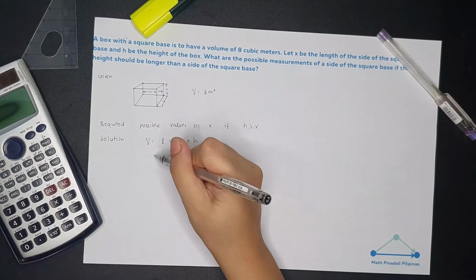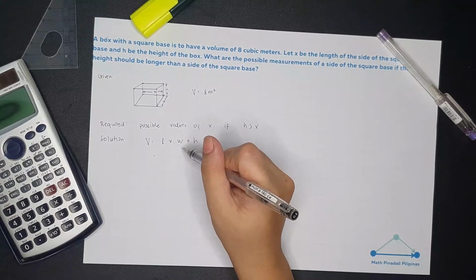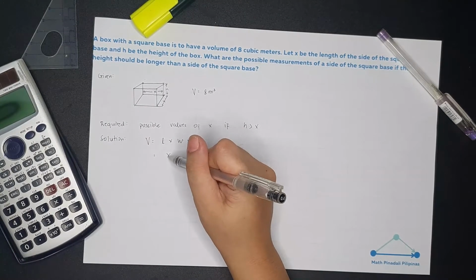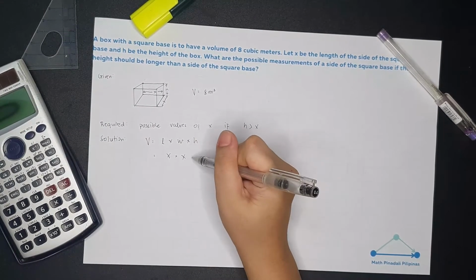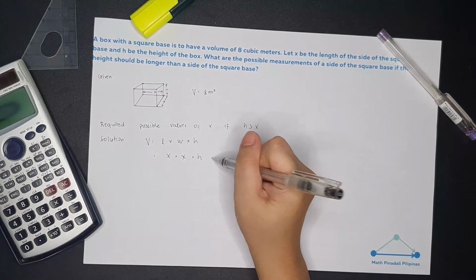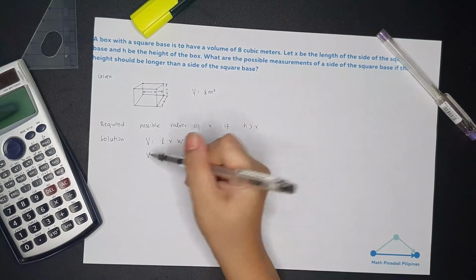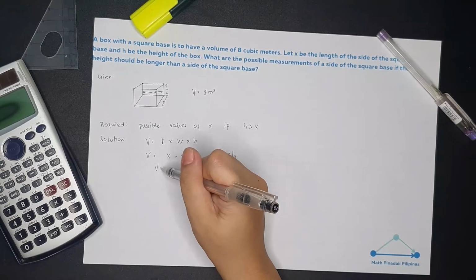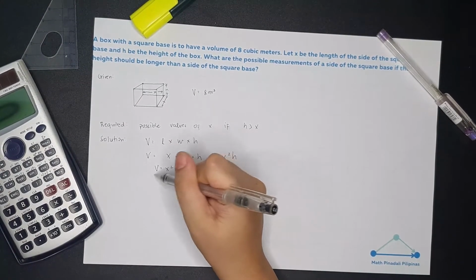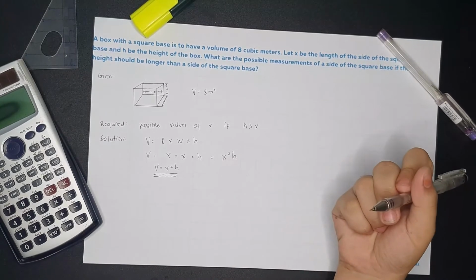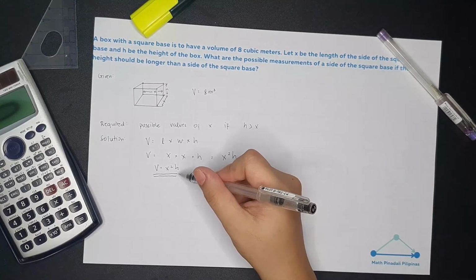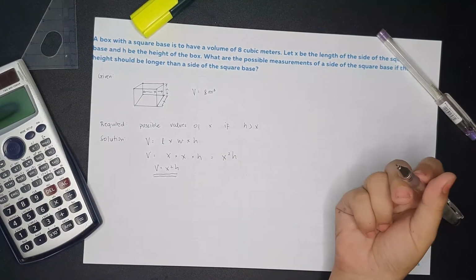From the given, the length and the width are equal to x. So therefore, x times x times height, or simply x squared h. So we're going to use this formula later on.